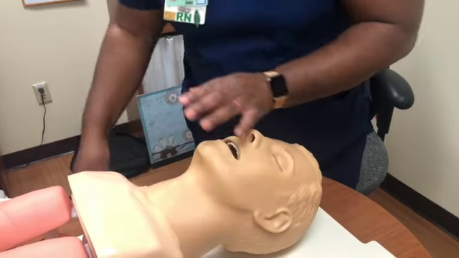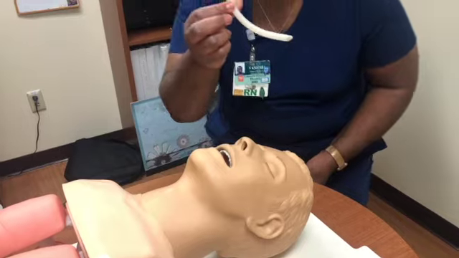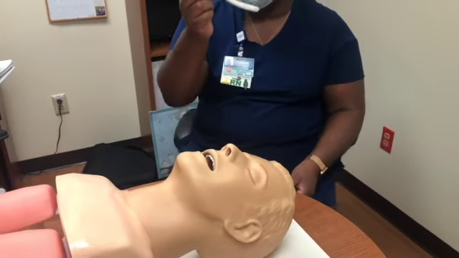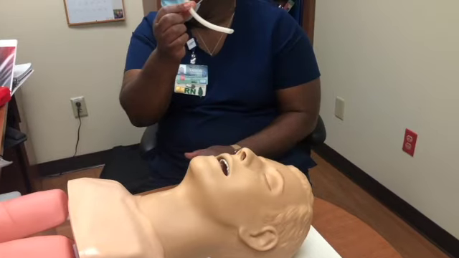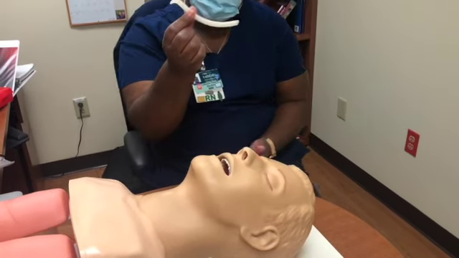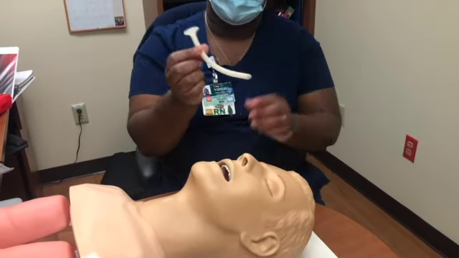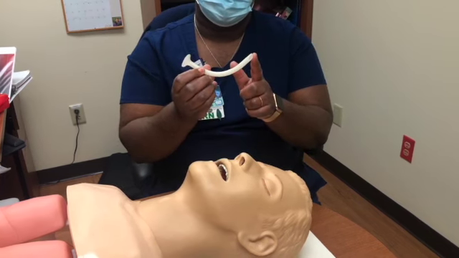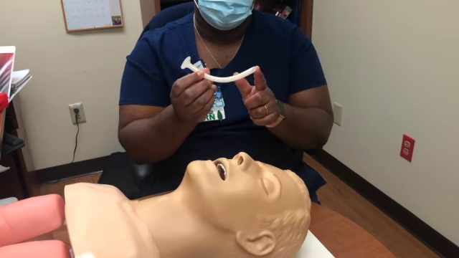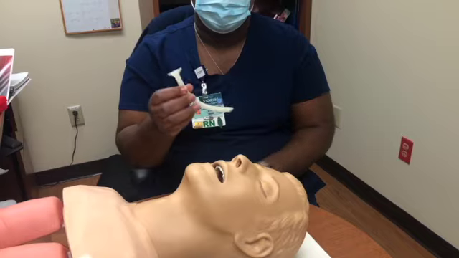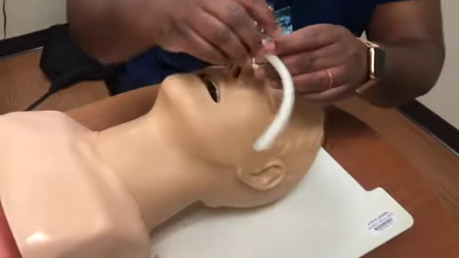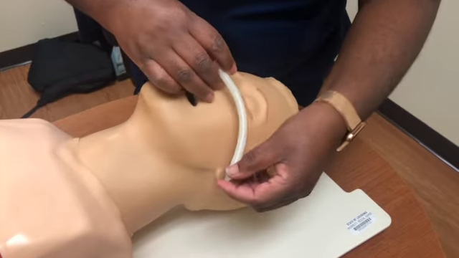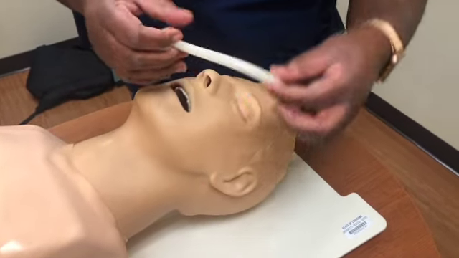Then we have the nasopharyngeal airway. Again, the nasopharyngeal airway can be used on patients who are conscious or semi-conscious. You do have to lubricate the tip with water-soluble gel. To measure it, you would measure from the tip of the nose to the earlobe. Tip of the nose to the end of the earlobe.